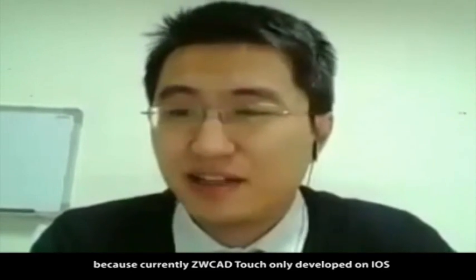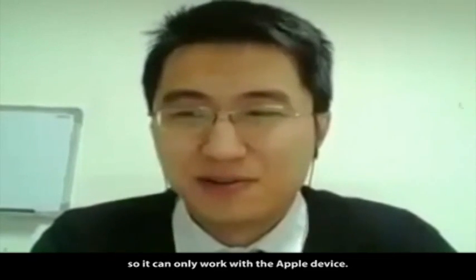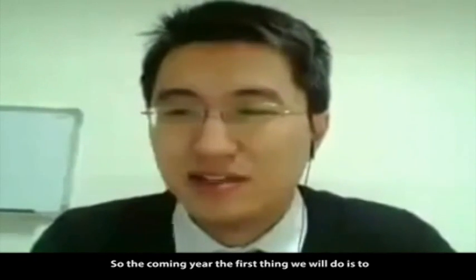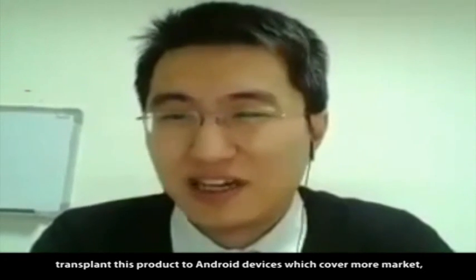It's a great tool. Do you have plans to add other mobile products in the coming year and years moving forward? Yes, because currently ZWCAD Touch is only developed on iOS, so you can only work with Apple devices. So in the coming year, the first thing we will do is to port this product to Android devices, which covers more of the market, you know.